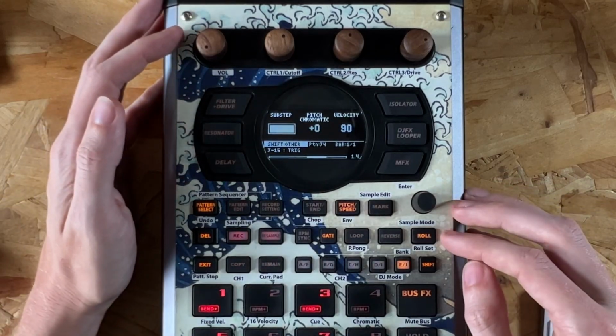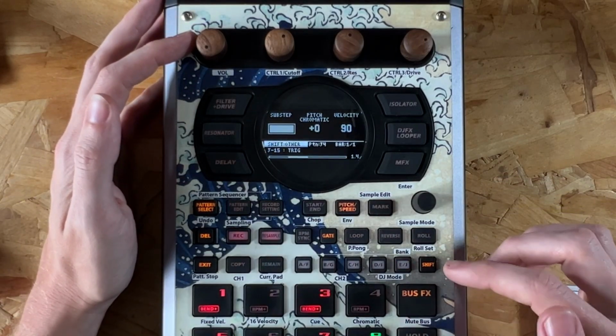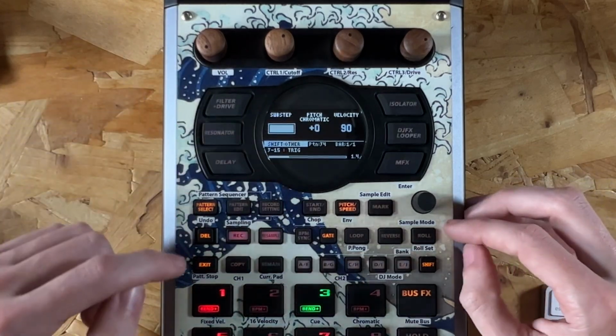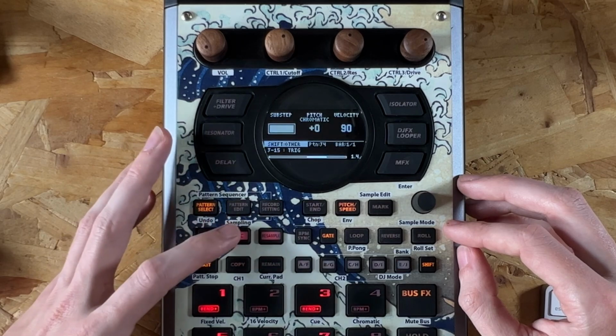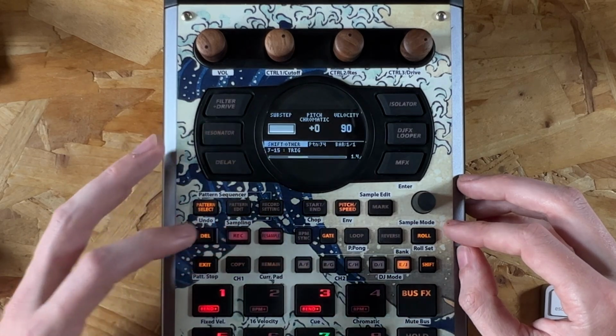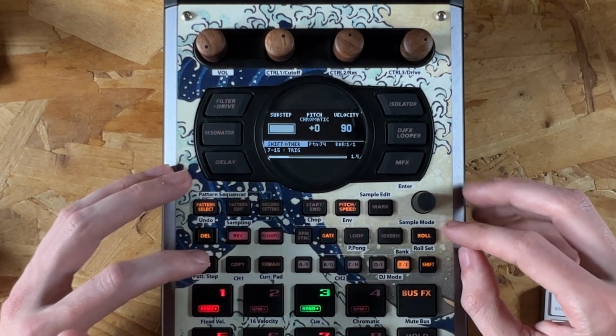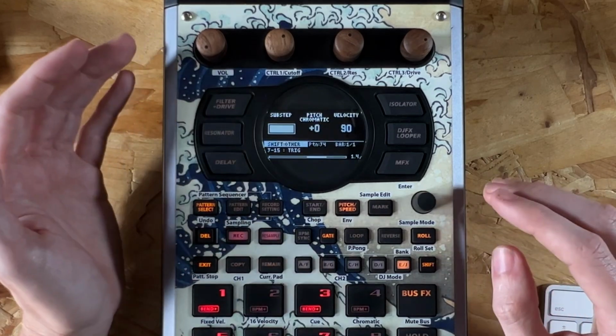So I'm in step sequencer here and I'll play this while I'm doing it. But basically what you do is you exit out of it. And then if you want to go back in and use real-time record, you just press record. If you want to go back in and use the step sequencer again, you press shift and record. So I'll turn the volume up and show you.